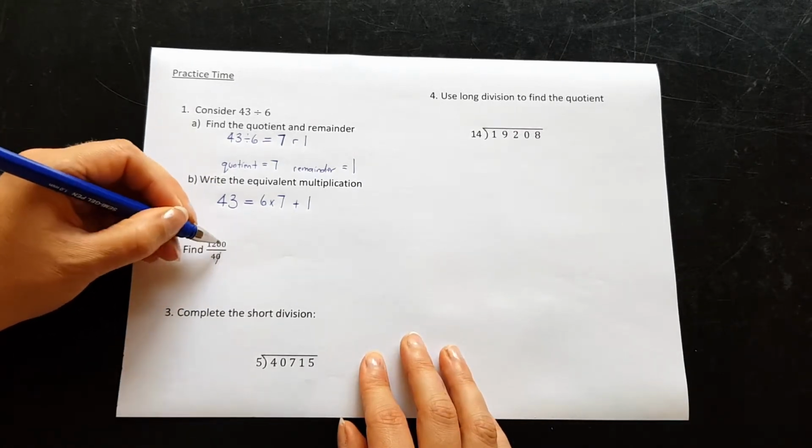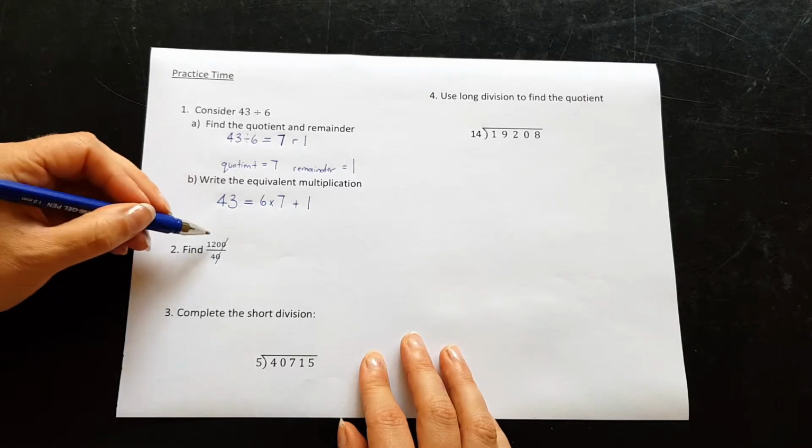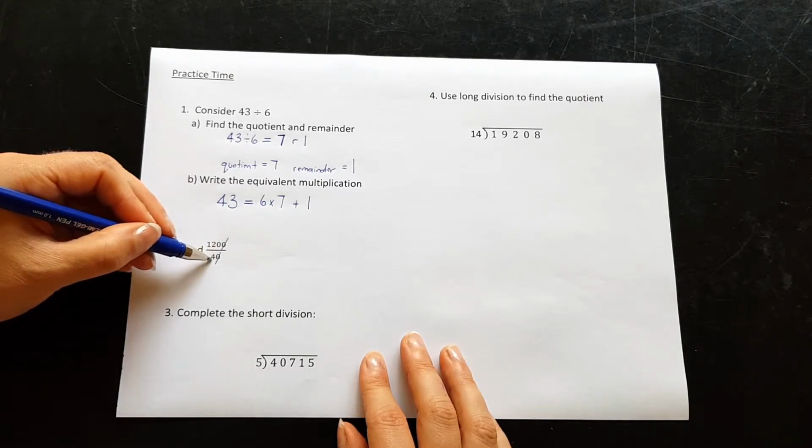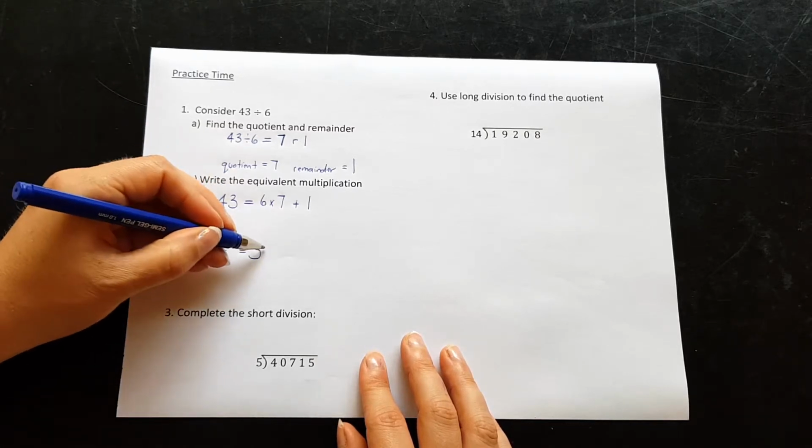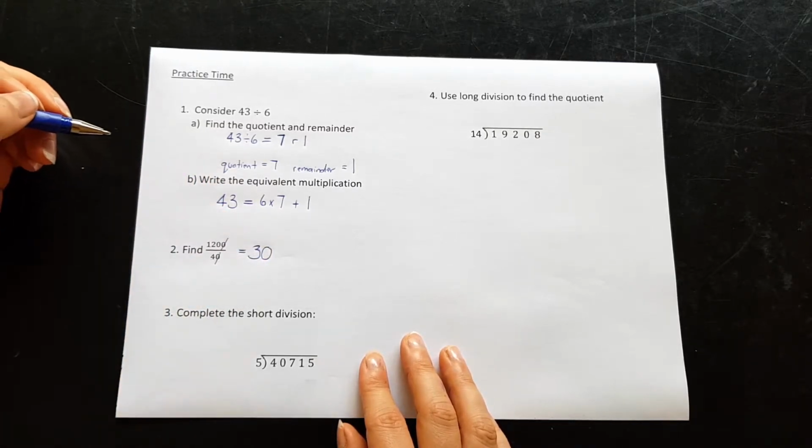Okay? Question 2, we want to find 1,200 divided by 40. I can cross off a 0 from the top and the bottom. Then I could do 12 divided by 4 goes 3 times. And this 0 is just going to come here. So the answer is 30.